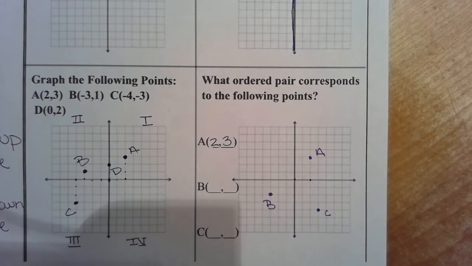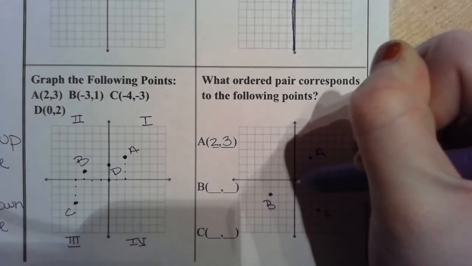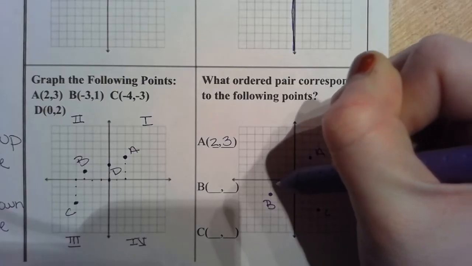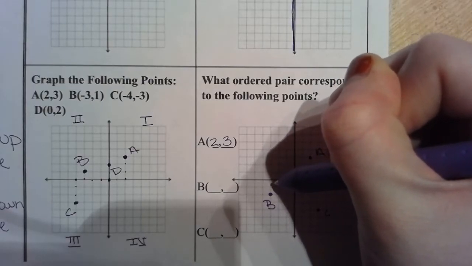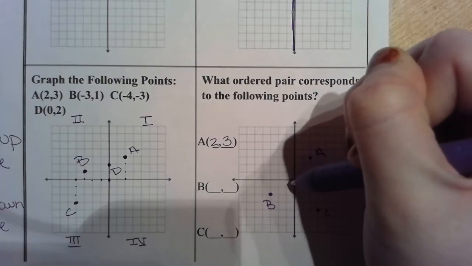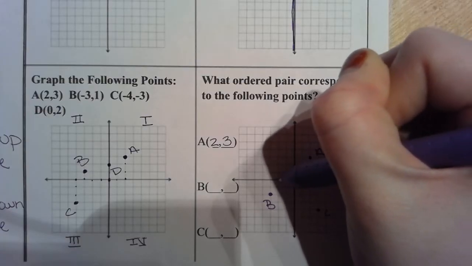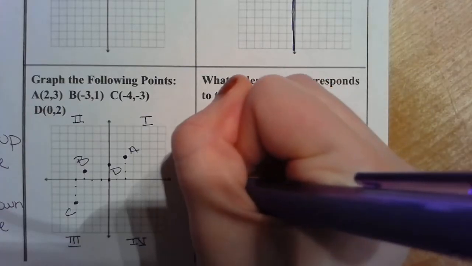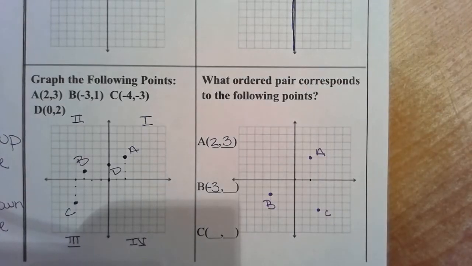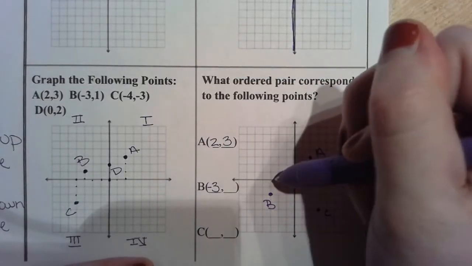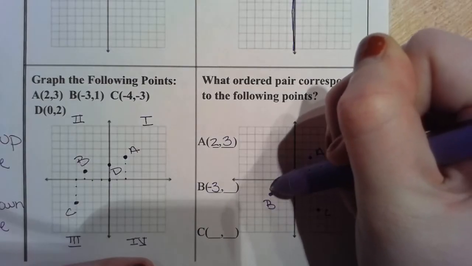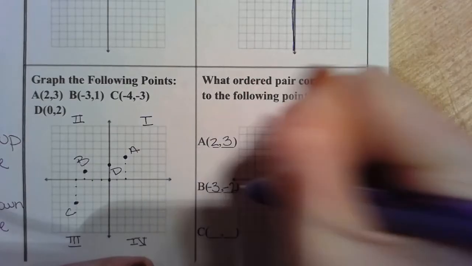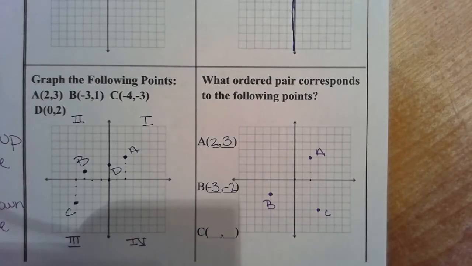Okay, let's look at B. I'm starting at the origin, but instead of going to the right, I'm going to the left, and anytime I'm going to the left, I know that I'm going negative. So I'm going to the left 1, 2, 3. So -3, and let's see, I'm starting from -3 and going down 2. I'm going down, so it's a -2.